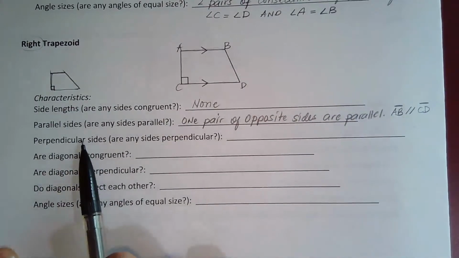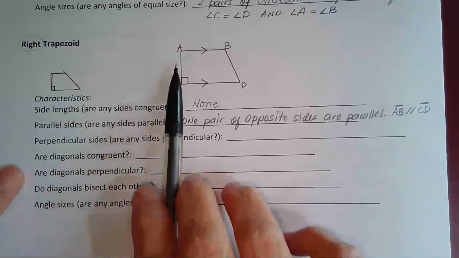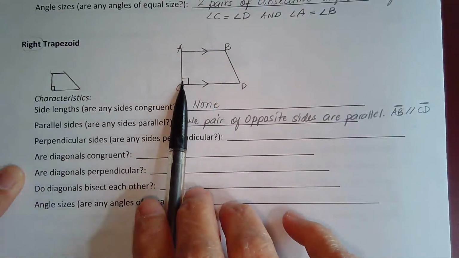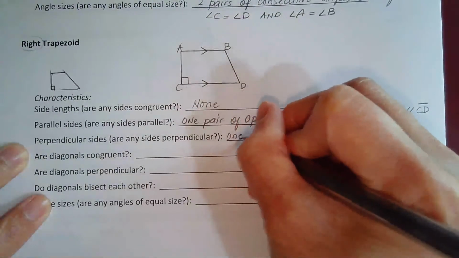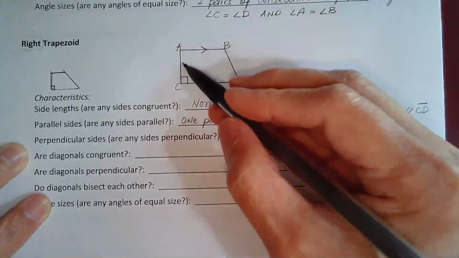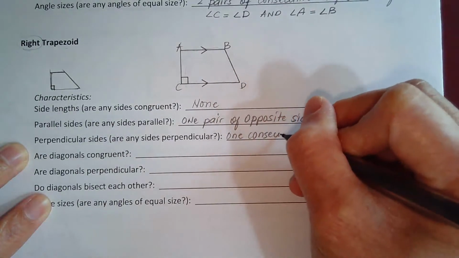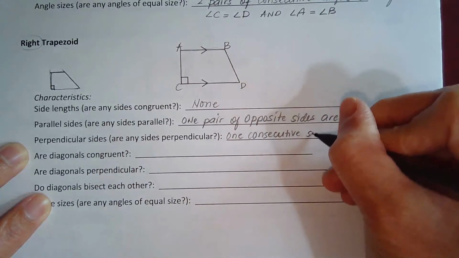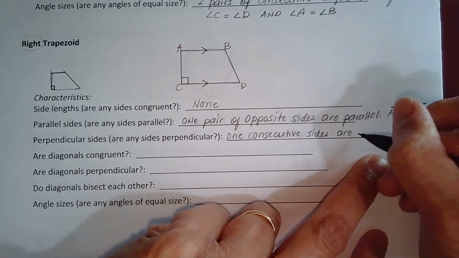Anything perpendicular? Okay, only one consecutive sides are perpendicular. So only one. Okay, it's not opposite to each other, it's consecutive. One consecutive sides are perpendicular.